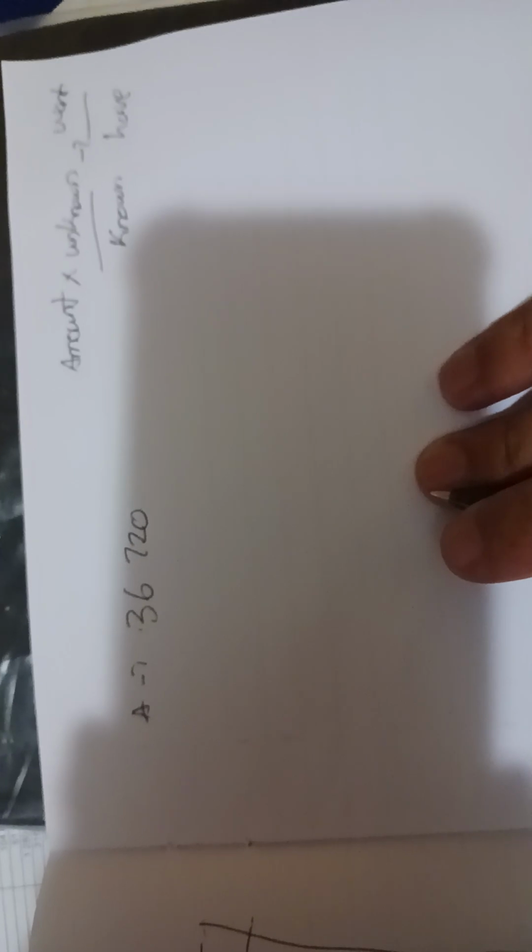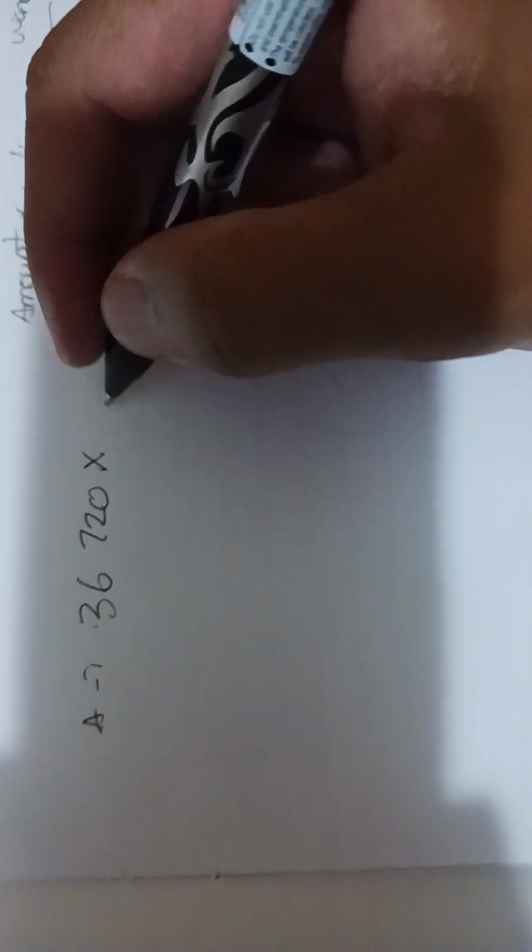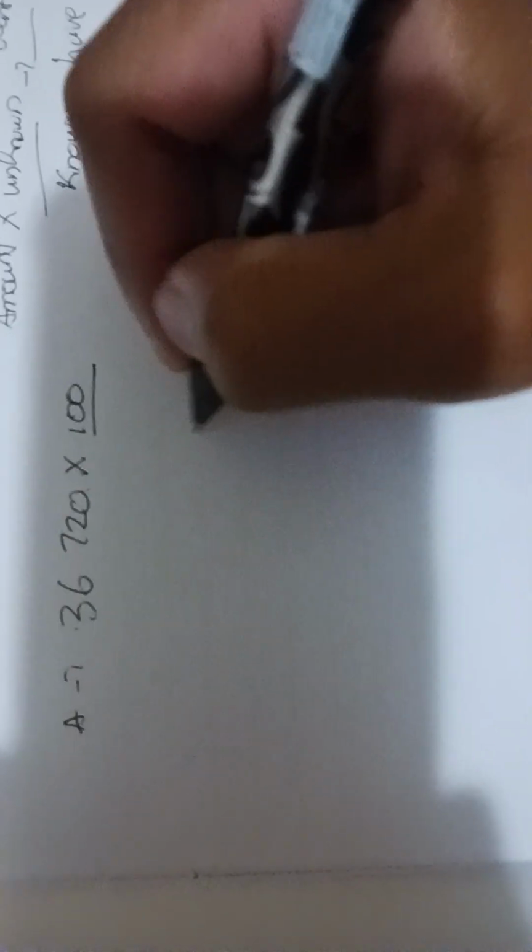This 36,720 was after the 10% trade discount was deducted, so we are looking for the full amount. Remember, unknown over the known, or want over have. We want the 100%, but we have 100 minus 10%, which is 90%.